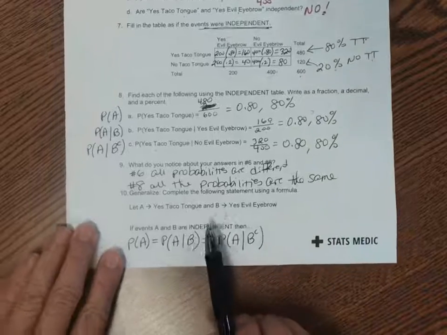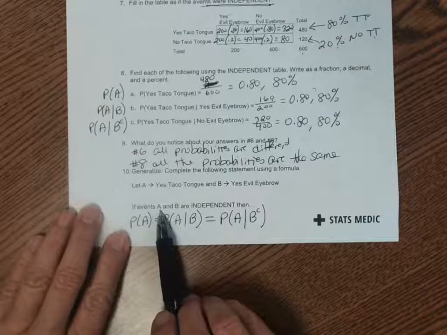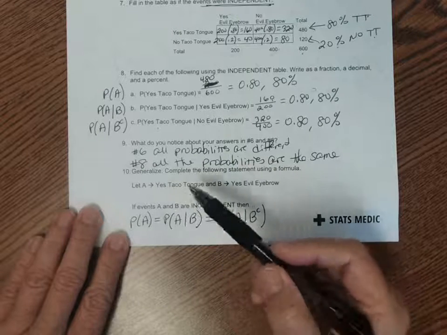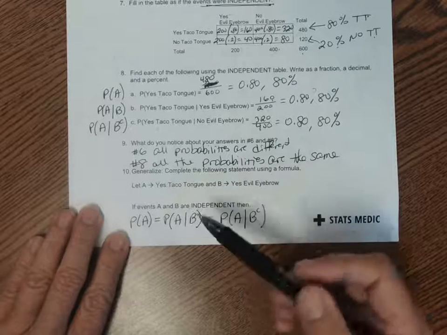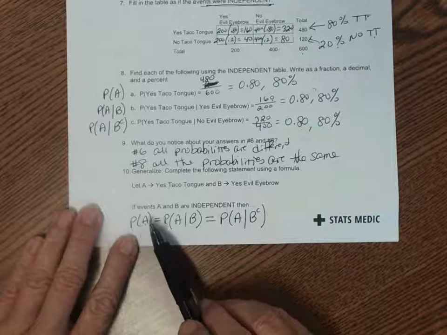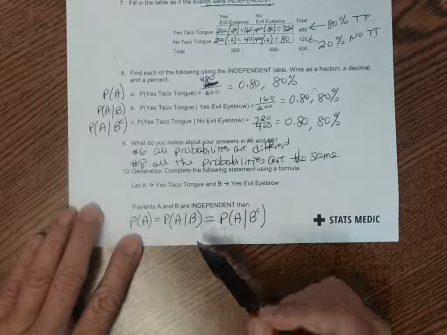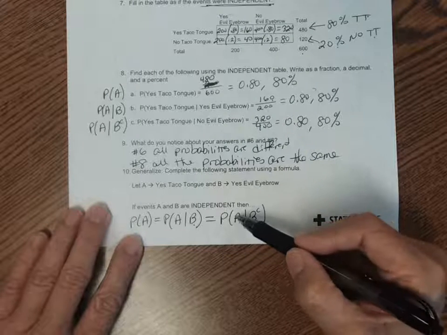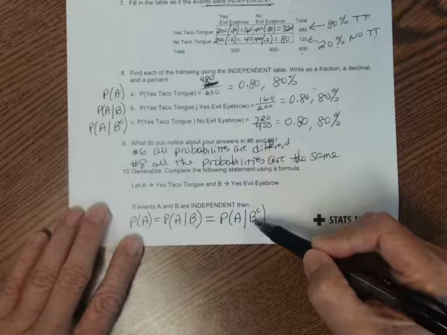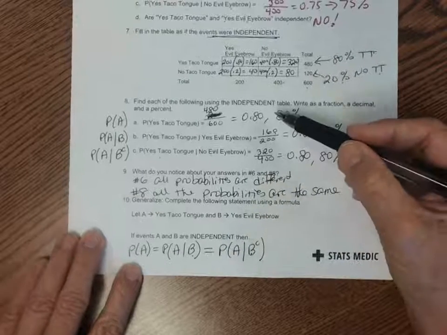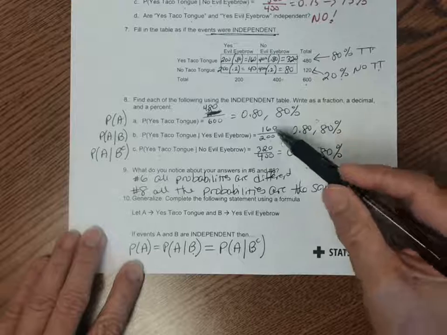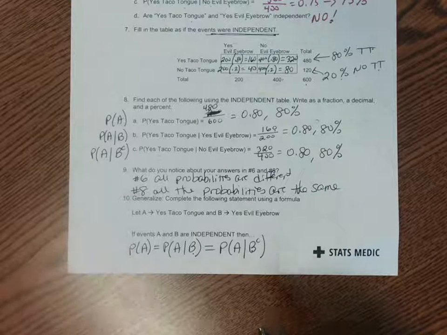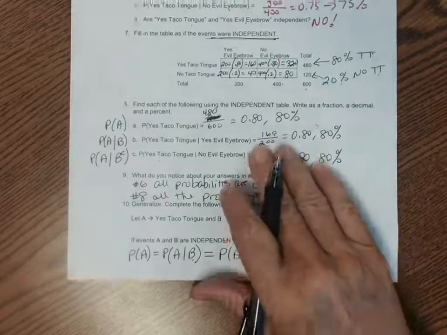So if we wanted to generalize this, two events, A and B, so in our case it was taco tongue and evil eyebrow, they are independent if the probability of the first event equals the probability of the first event given the second event, which also equals the probability of the first event given the complement of the second event. So that's what all three of these are. So to prove independence, you have to have these values. You have to know that they equal each other. Then you can say the two events are independent.